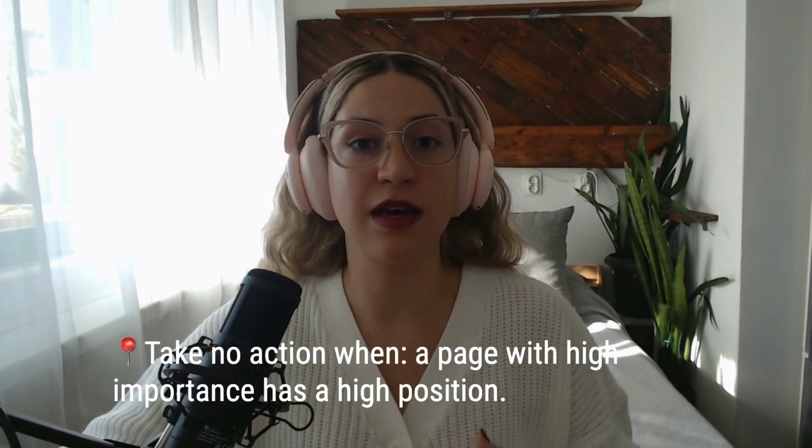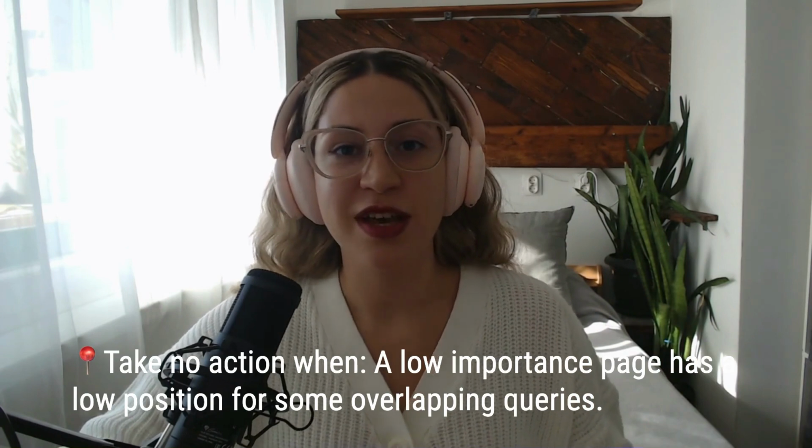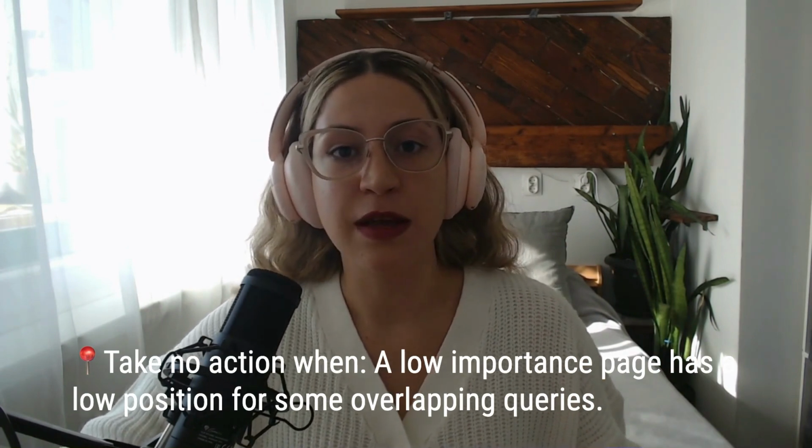The two situations where you should abstain from taking any action is when a page with high importance has a high position. In this example, you should monitor and protect the position. This means that the keywords which you are ranking as expected with the main page for the main keyword and the main intent. You should just defend your ranking, but absolutely monitor the positions over time. And then the second instance in which you should just monitor the positions is when you have a low importance page that has a low position for those particular queries. In most cases, this could be considered non-problematic cannibalization, as the page likely has other keywords of higher importance for the particular content on it.